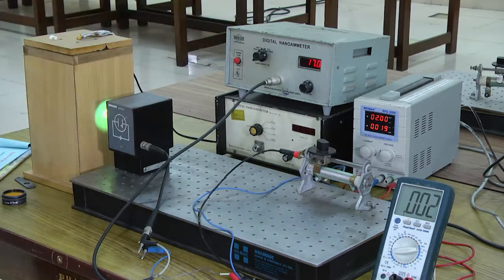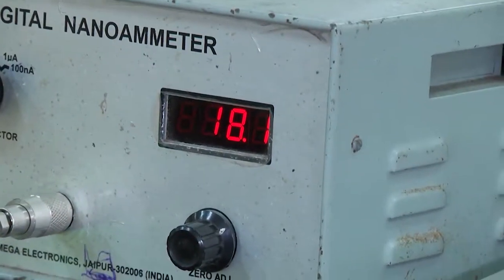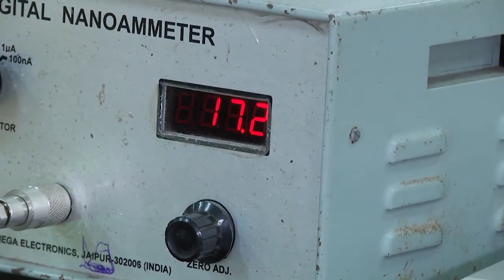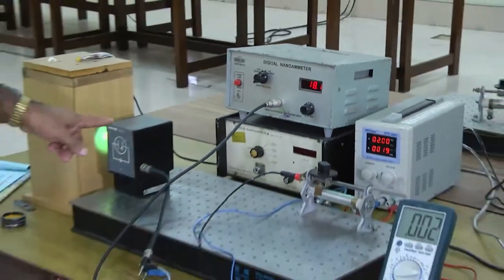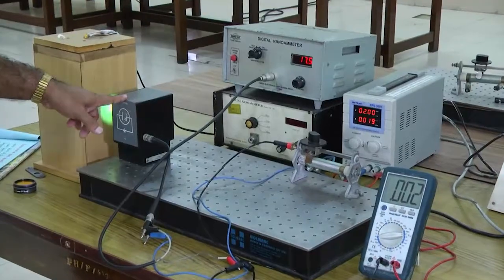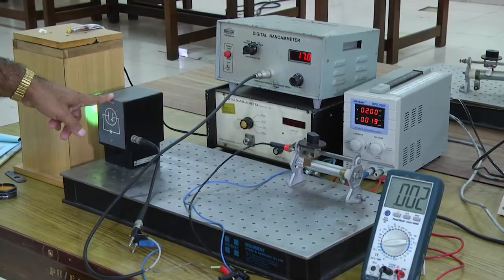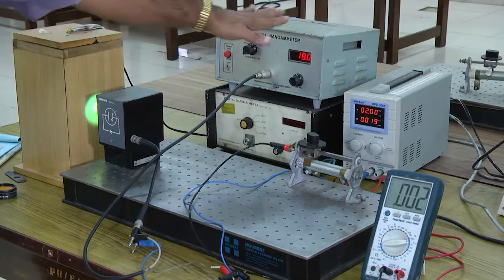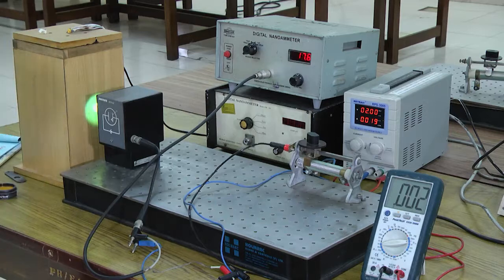Yes, I am getting current, around 17, 18 nanoampere. Now here the wavelength is higher than 366 nanometer. For 366 nanometer we got 105, whereas for this we are getting 18.